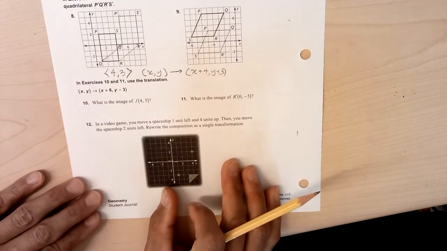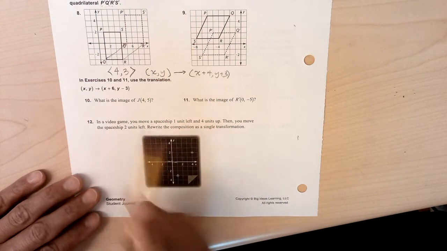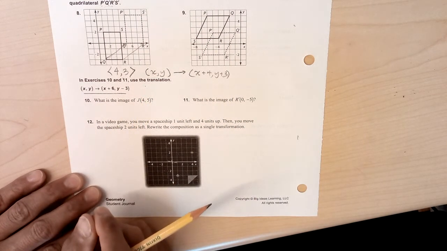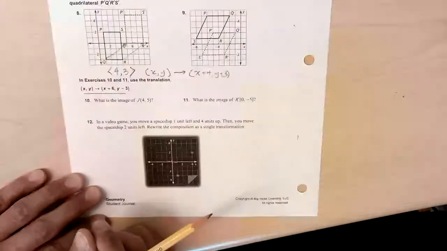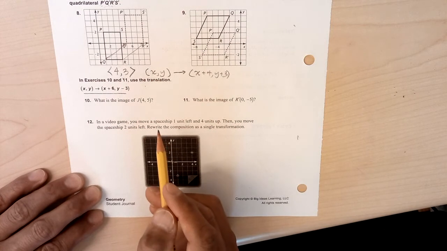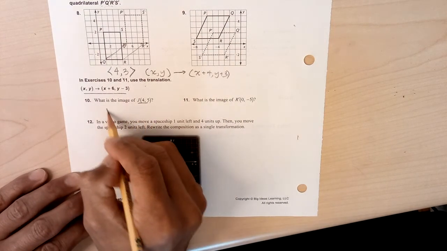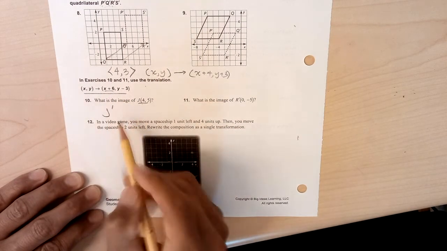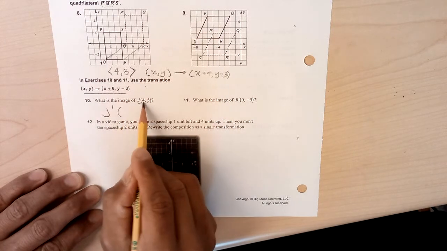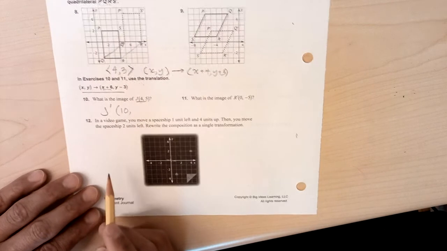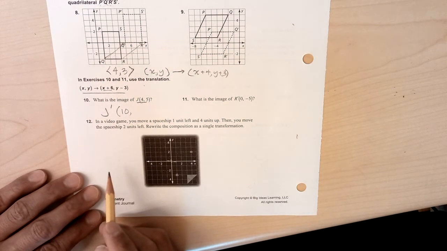And then on 10 and 11, it says use the translation. Here, a problem is given to you in ordered pair notation. And then it says what's the image of point J. So you're just translating one single point. But the image, since this is the pre-image, should be J prime. The rule is whatever the x coordinate is, add 6. So the x coordinate of J, 4 plus 6 is 10. Should be pretty easy as far as the math goes.